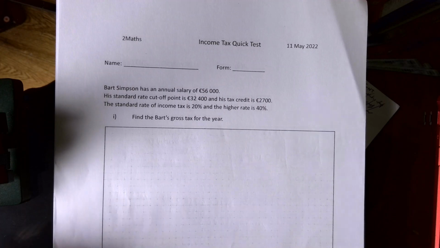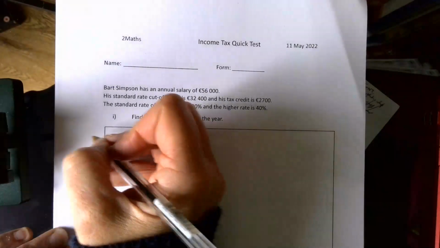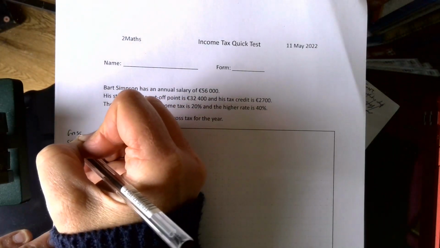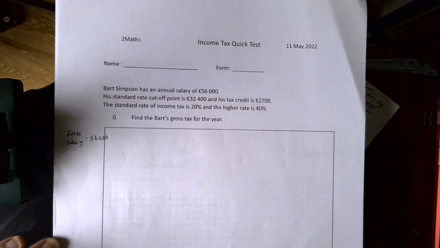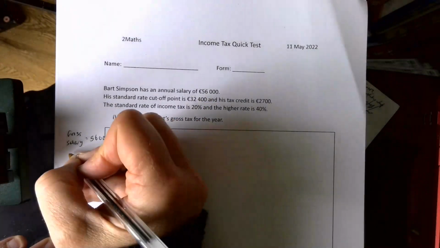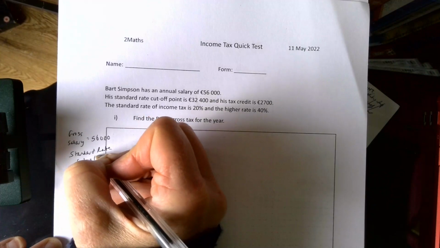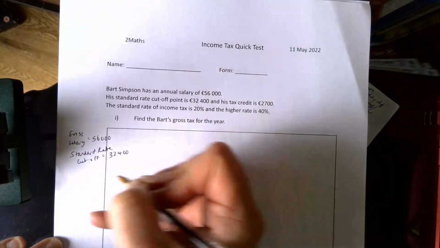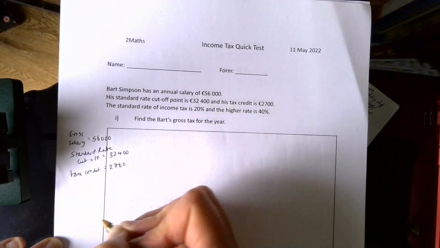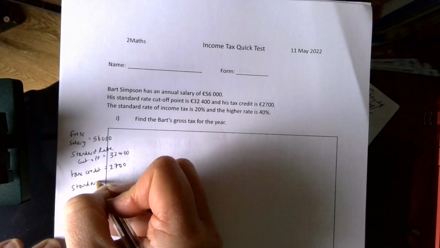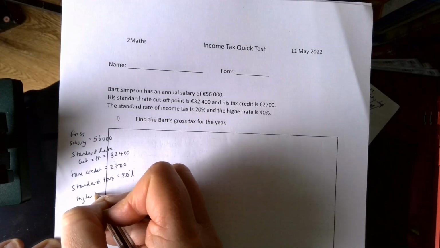Okay, so Bart Simpson has an annual salary of €56,000, so that's important. So his gross annual salary is 56,000, and his standard rate cutoff point is 32,400. His tax credit is 2,700. The standard tax equals 20% and the higher tax equals 40%.